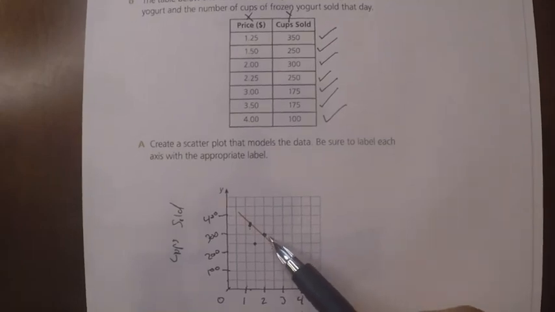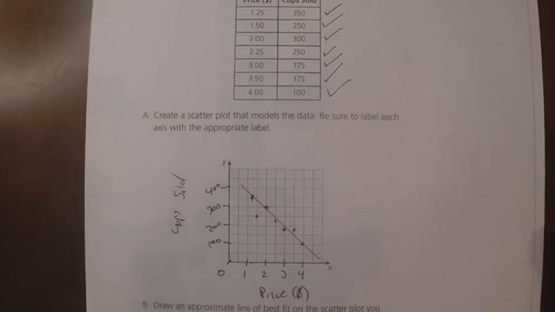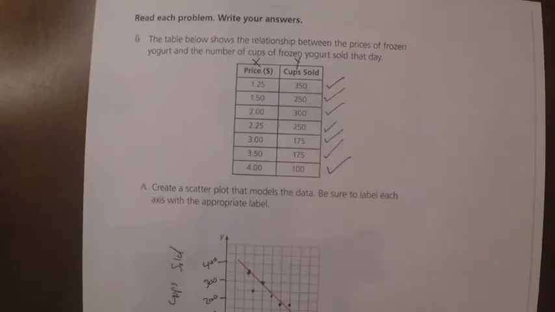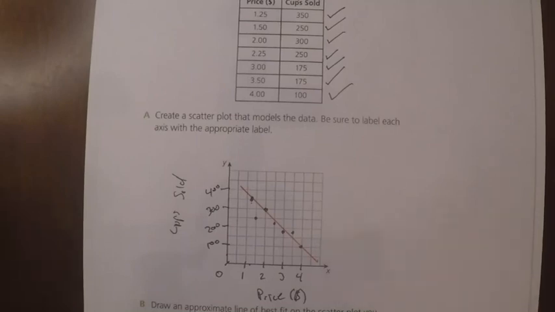Probably could have drawn it a little bit closer to this one here, because we do have 1, 2, 3 below and 1 above. But if it says to draw an approximate line of best fit, that's what we're going to do. If it said to write an equation, then we would want to use our calculator. But for this problem, it's not asking us to do that. So this is our scatter plot with a line of best fit.